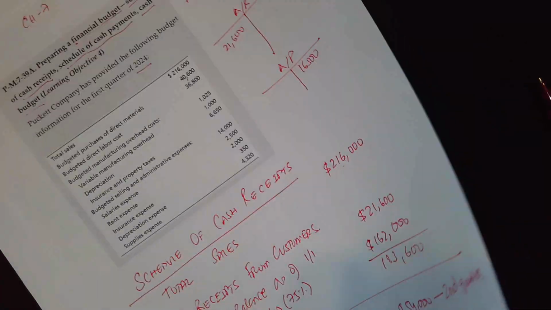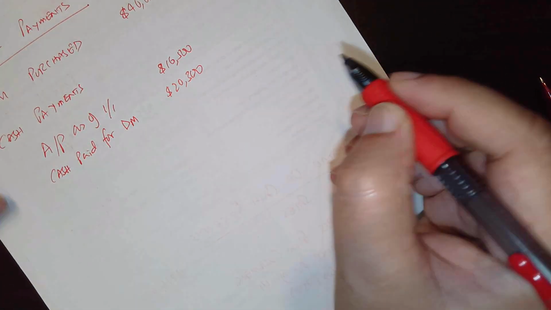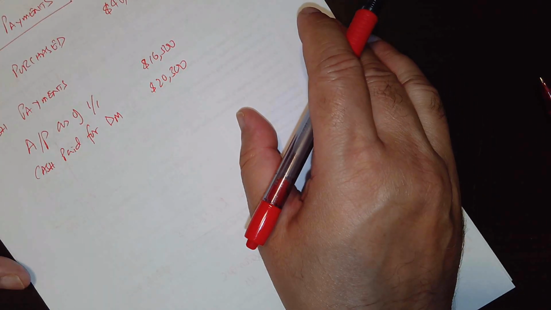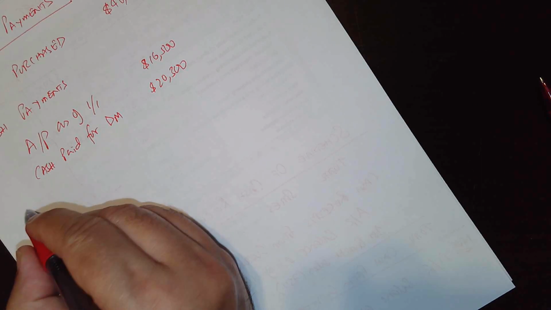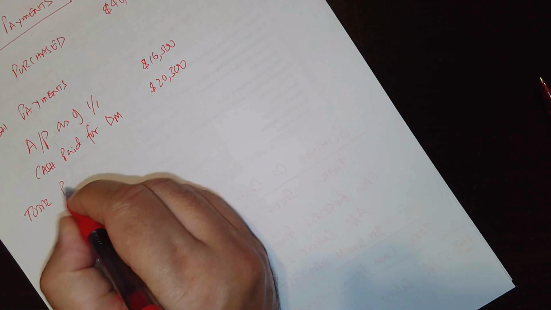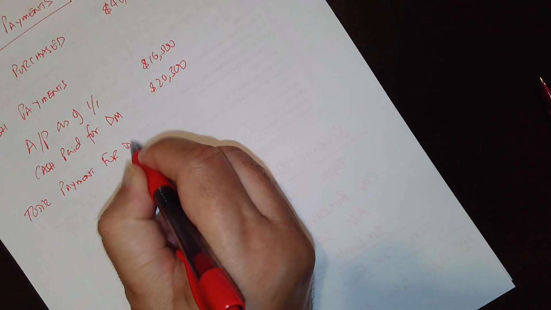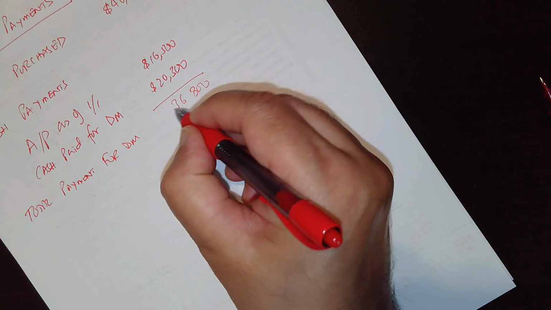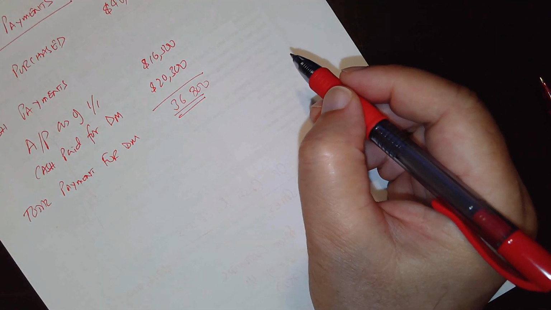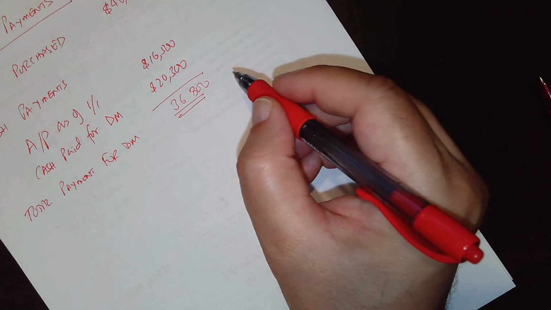So we have to pay 50% of 40,600. That will be 20,300. And then we also have total payment for direct material, which would be 36,800.